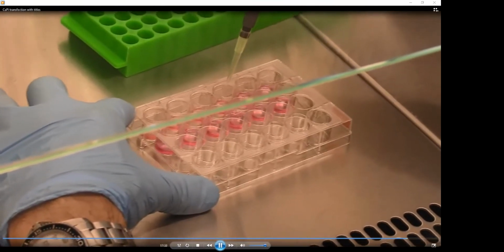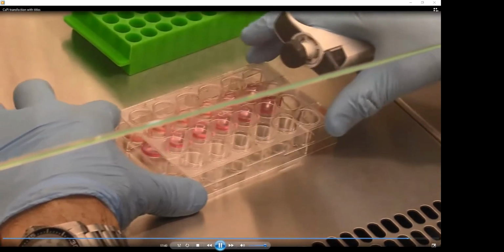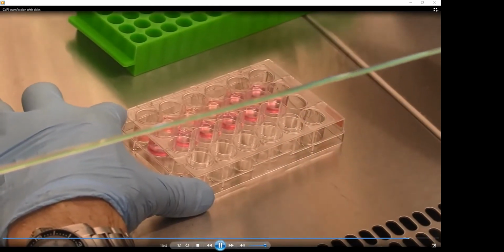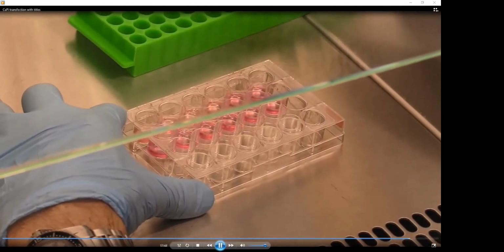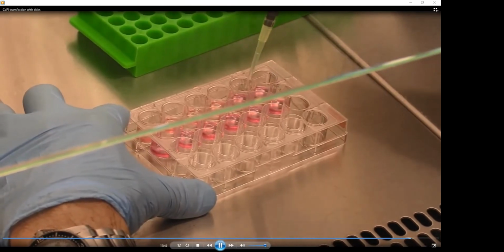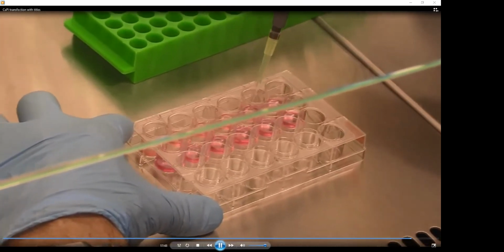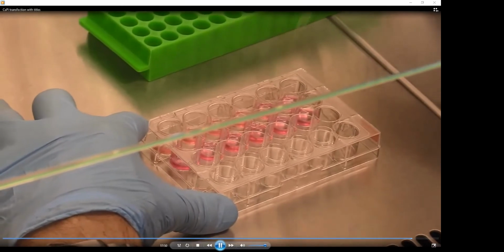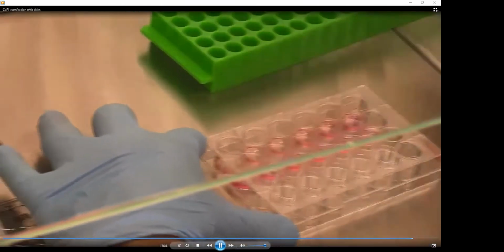So step by step, this was added to all samples, B1, B2, B3. Always mixed in between.